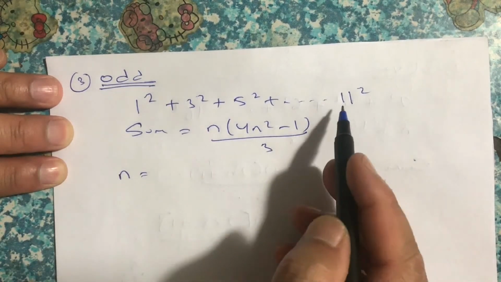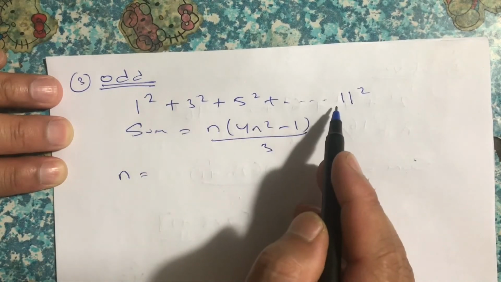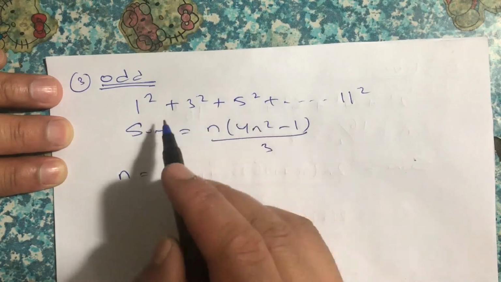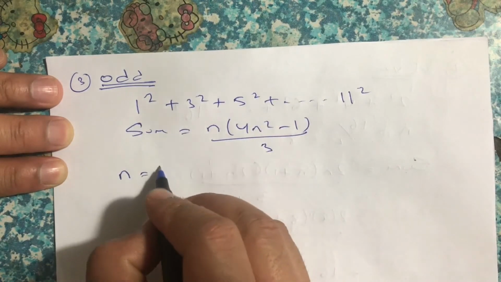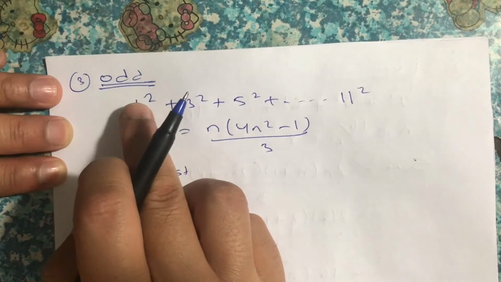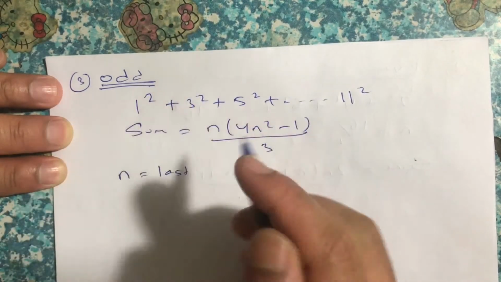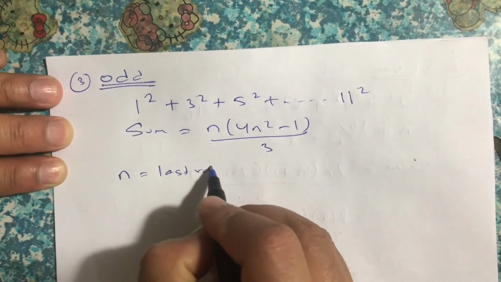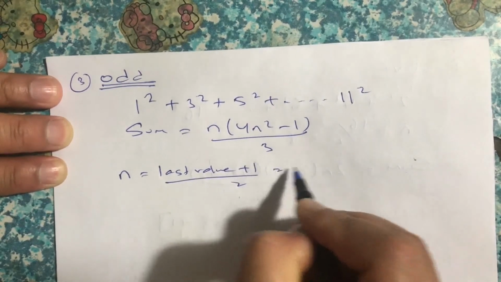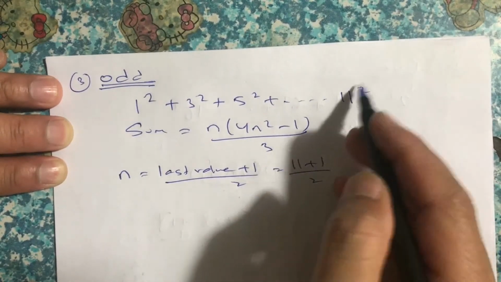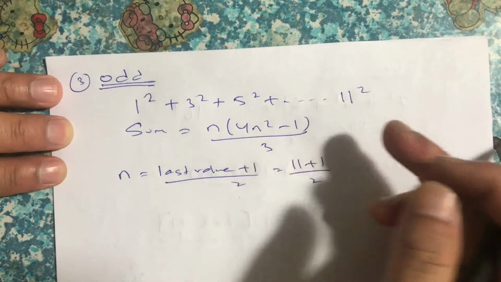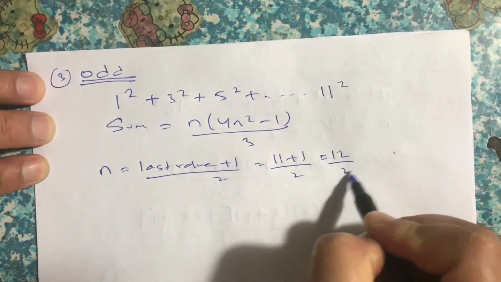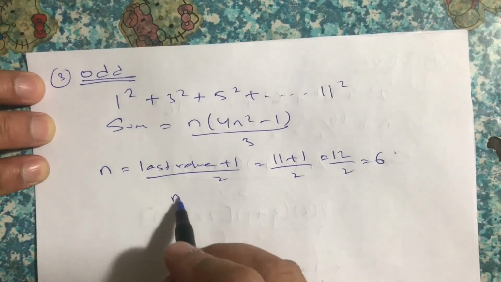How do I find n? These are odd numbers, so 11 is not your n, because there are gaps in between. So how do I find n? Just like the previous normal case where we had odd numbers, even if we have squares, it's the same way. So we do last value plus 1 divided by 2, that is 11 plus 1 divided by 2. Forget about the square for the time being, just imagine there is only 11. So I get 12 by 2, that is equal to 6. So n over here is equal to 6.